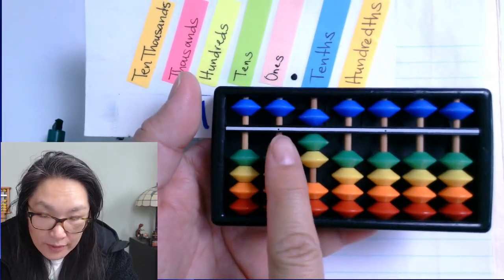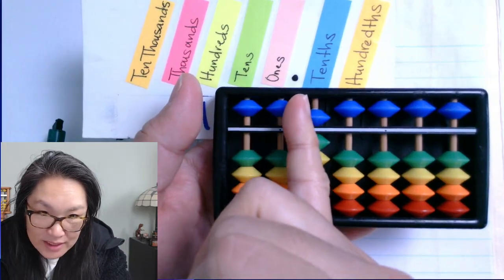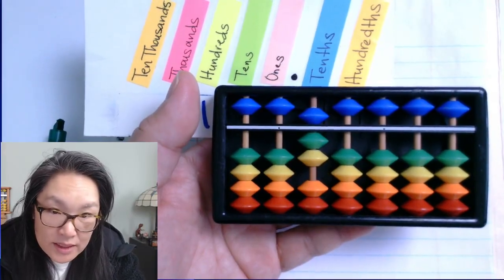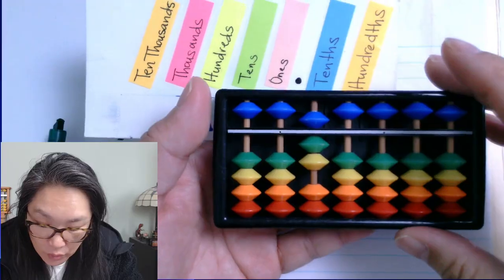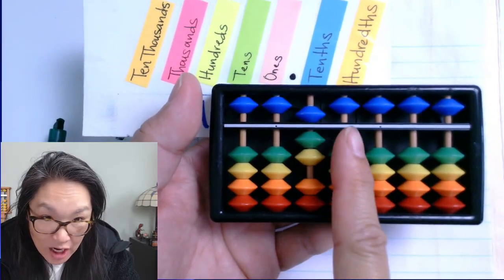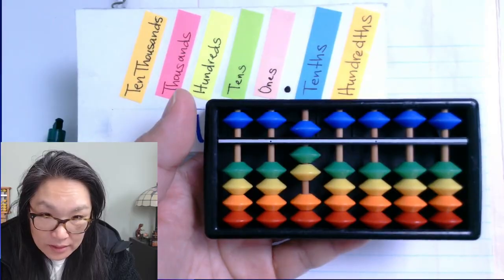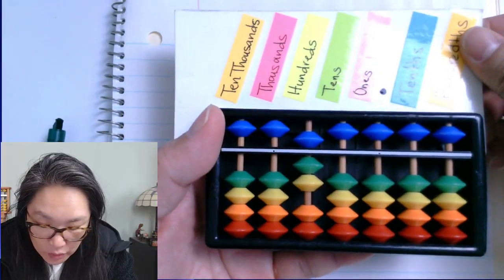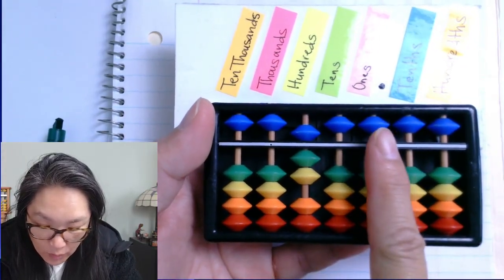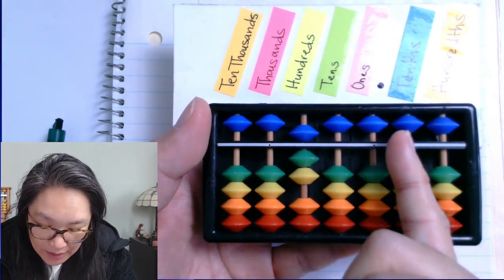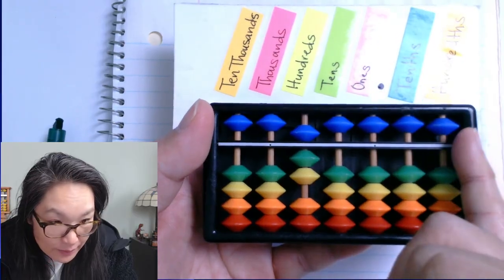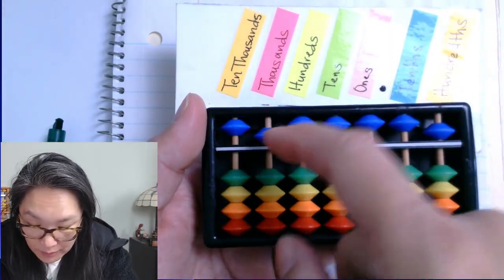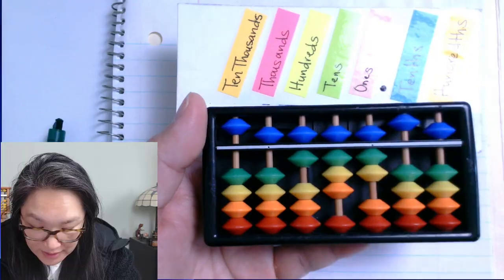If this is my ones, my decimal sits between the two columns. Notice that the decimal doesn't have a place value. So we have our tenths and our hundredths. Does that make sense? So when we're doing place value, it's exactly the same as how we write. If I move this over, now this is my ones, I have my tenths, and I have my hundredths. So as I look through, I will do this number. What number do we think this is?